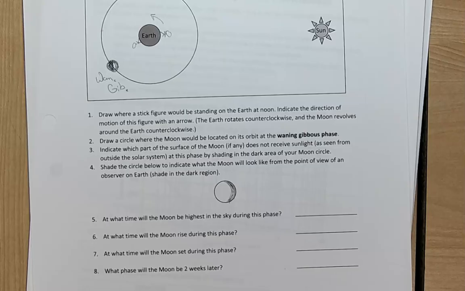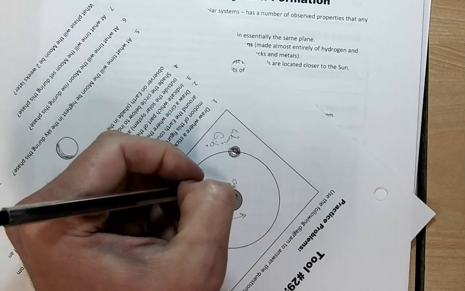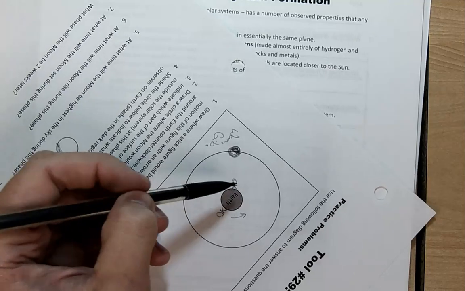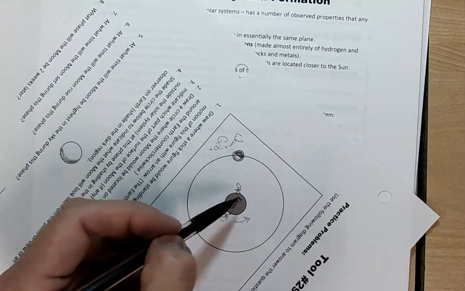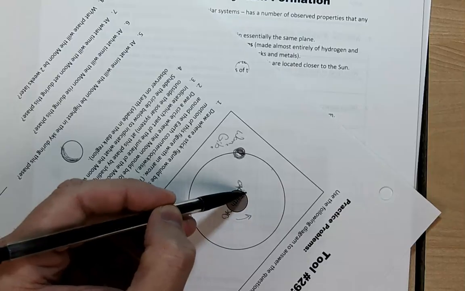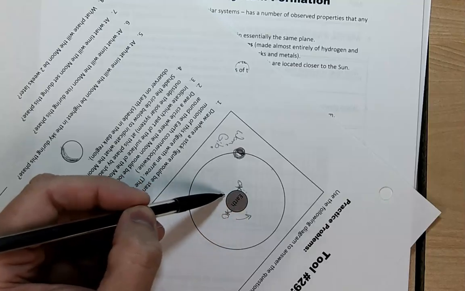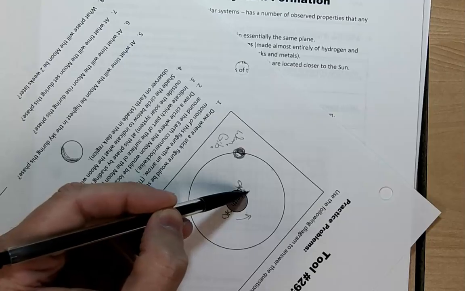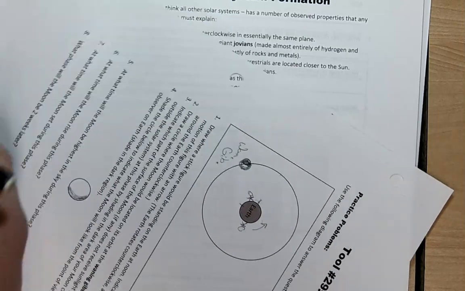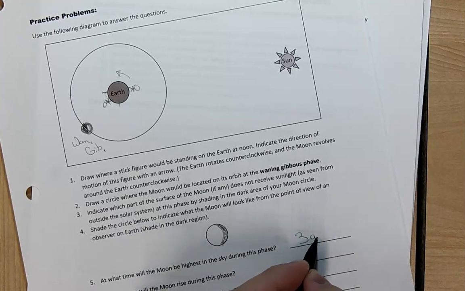At what time will the moon be high during this phase? Well, the moon will be high when you're standing right there, right? When the moon is straight up over your head, or at least as close to the zenith as it can get, then the moon is high in the sky. What time of day are you right there? Well, if this is where you are at noon, this is where you are at midnight. So if this is noon, 6 p.m., midnight, 6 a.m., and this is where you are at midnight and this is where you are at 6 a.m., you must be there at 3 a.m. So the moon will be highest in the sky at 3 a.m., right?